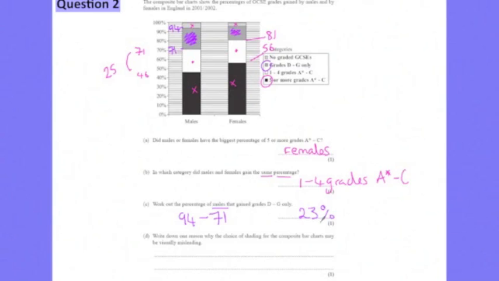We're then asked to write down one reason why the choice of shading for the composite bar chart may be visually misleading. Now we're looking at the choice of shading. We can see here that the shading that they have chosen means that this part here stands out. So actually the black shading dominates visually. So that's the section of the bar chart that you immediately focus on. And this could be misleading.